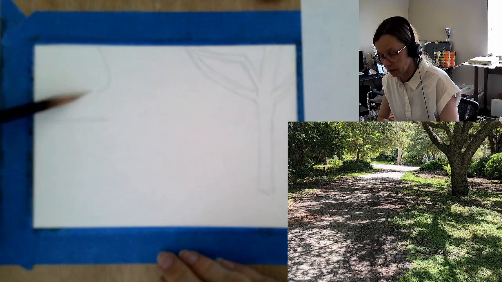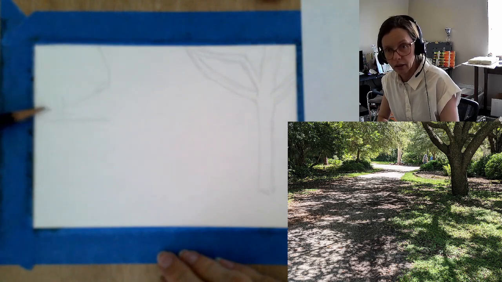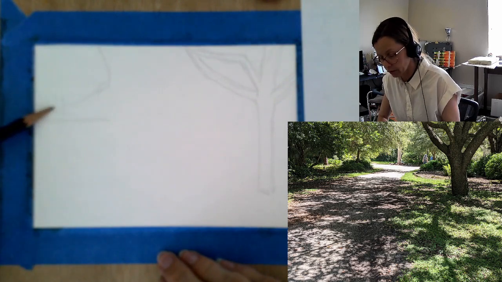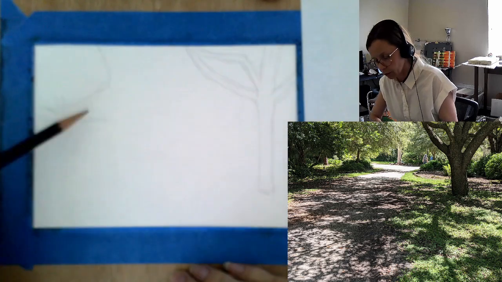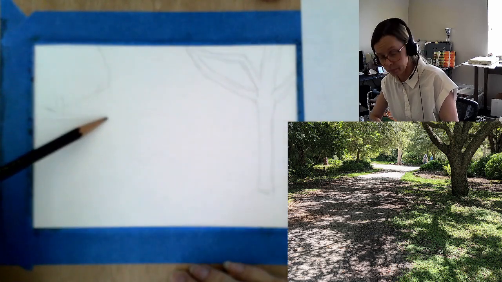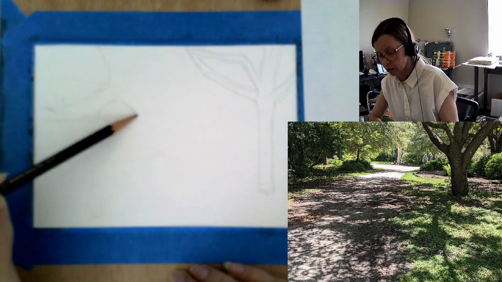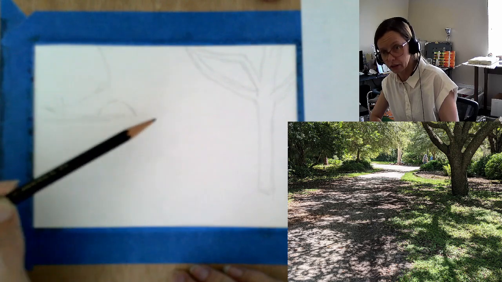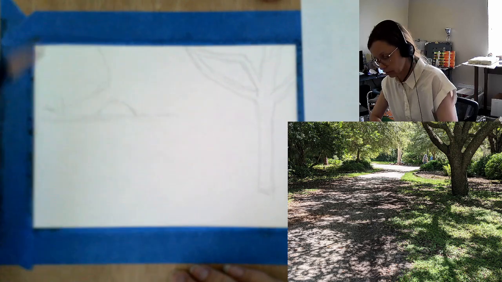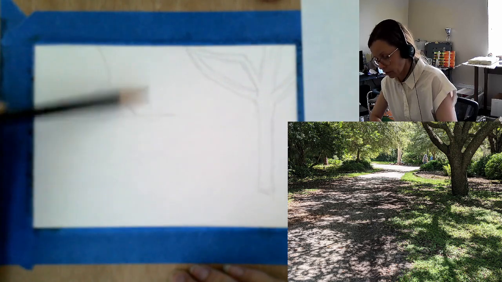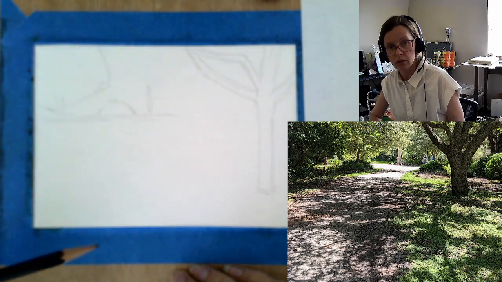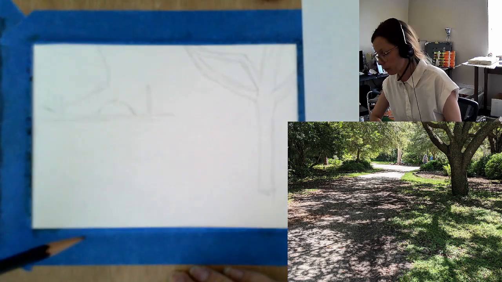And then thinking about how far over that area the tree is going to come, and this dark bush that will connect here, the area for the person.